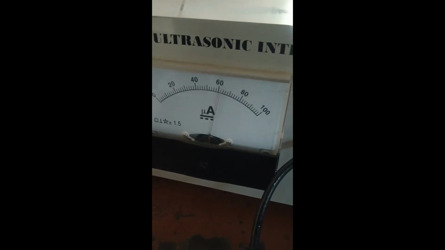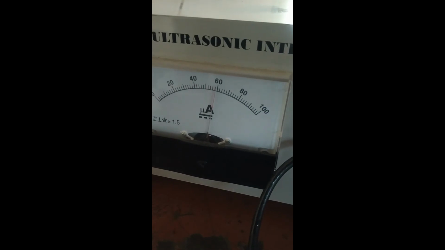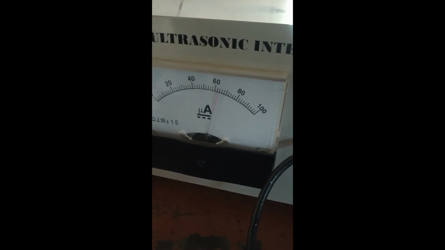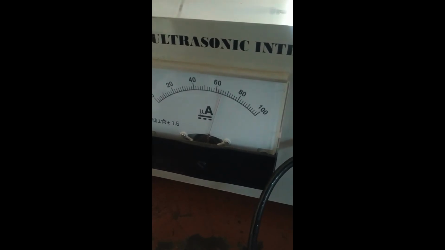So it is moving to the left and the antinode has passed. This is to be ignored. This is local maximum. This is local minimum. We will ignore this. Now it is moving toward global maximum, which was near about 80.